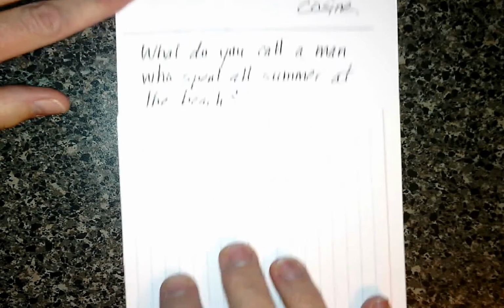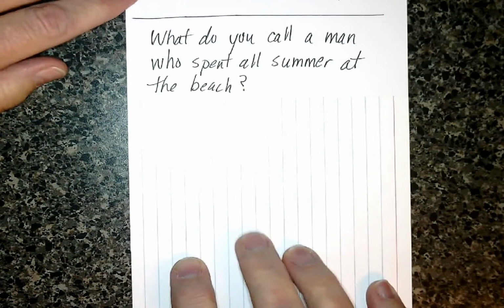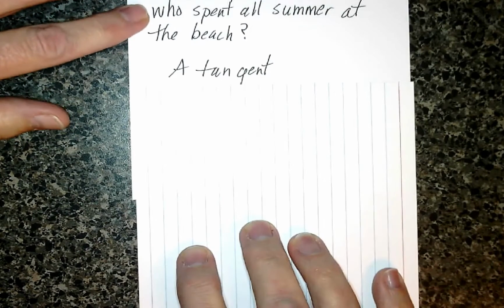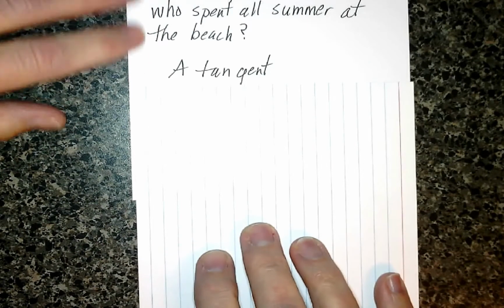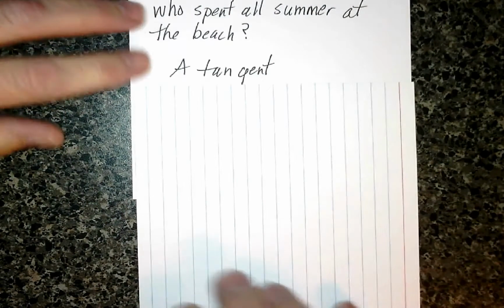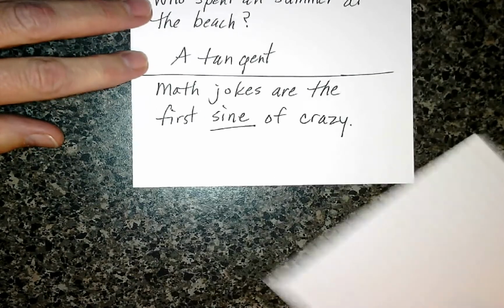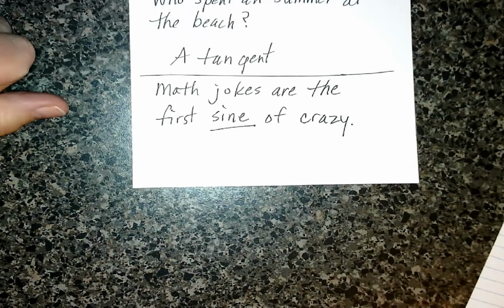What do you call a man who spent all summer at the beach? A tangent. Now, here's a little word of advice. Math jokes are the first sign of crazy. So, we have tangent, we have sine, we have cosine. Good luck.